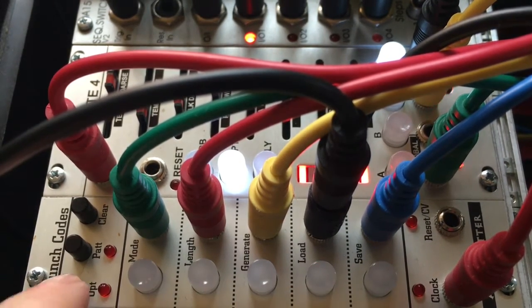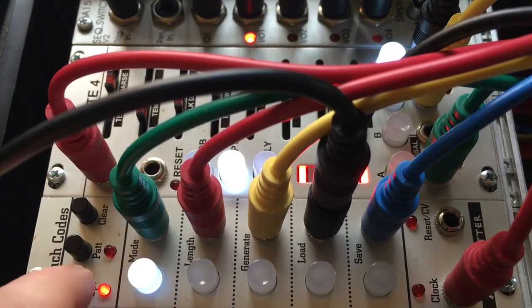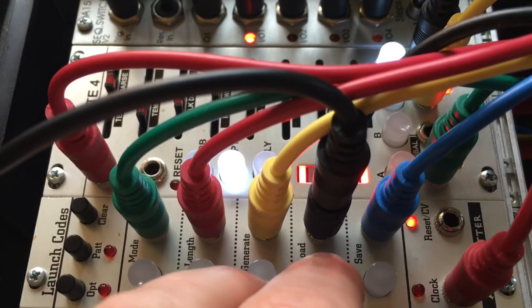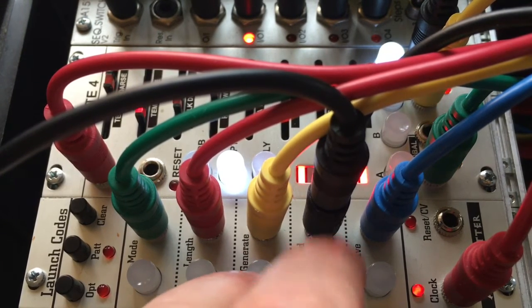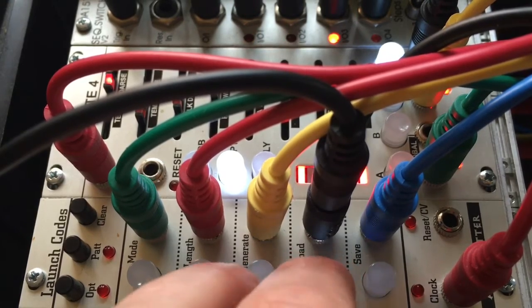So basically in my setup, I just have the Launch Codes in normal sequence mode, and I'm just using 8-step lengths right now just to kind of make quick changes. So I'll start with doing the percussive sound. So you can hear it change out. Every time it triggers, it's going to turn on and gate from the Varigate, and it's going to change the sound.